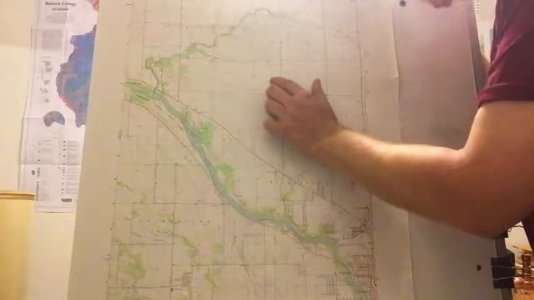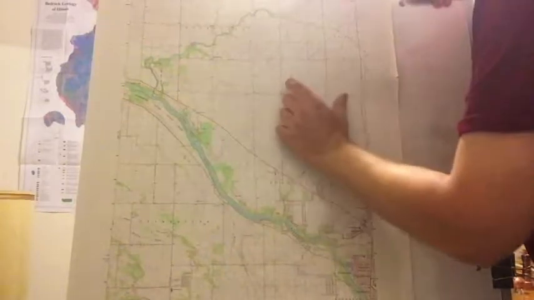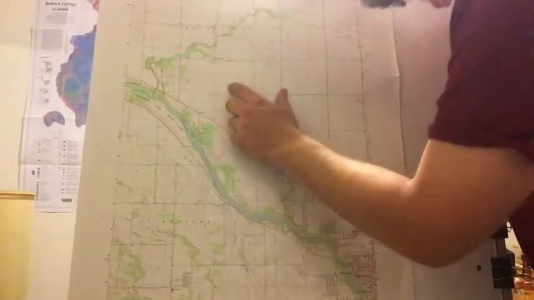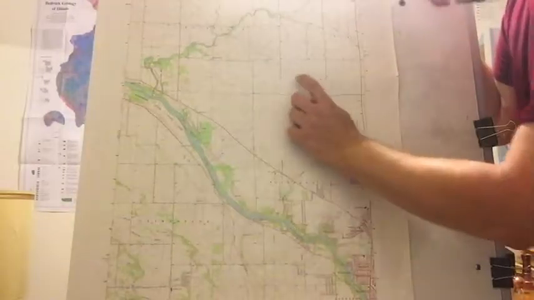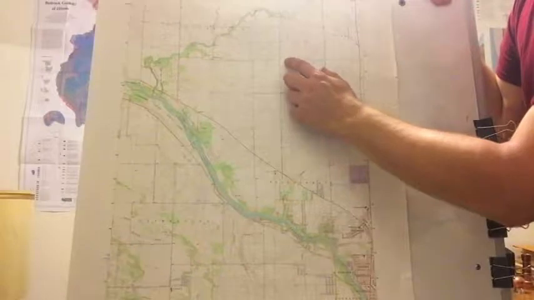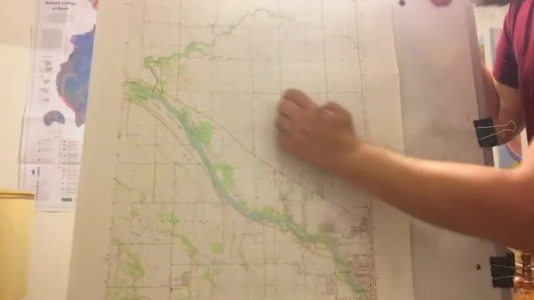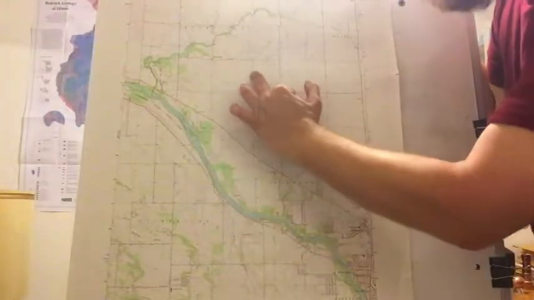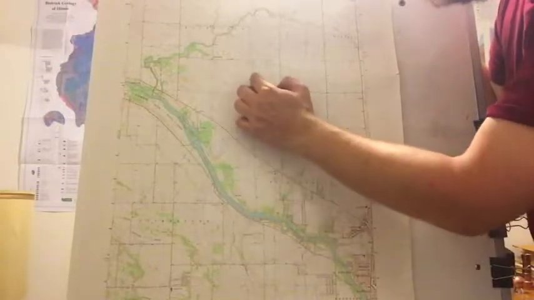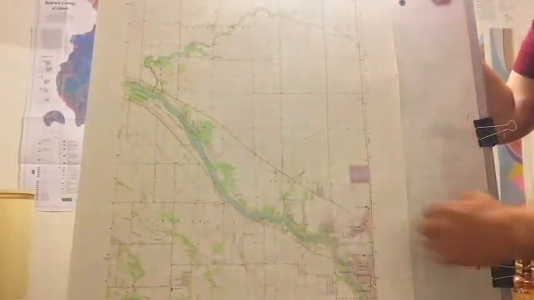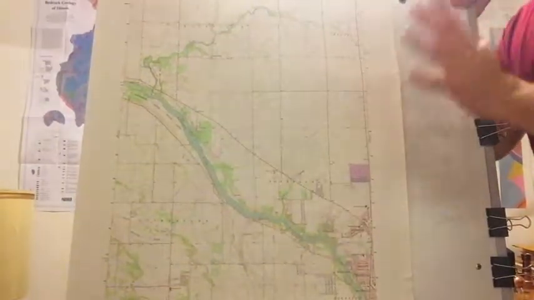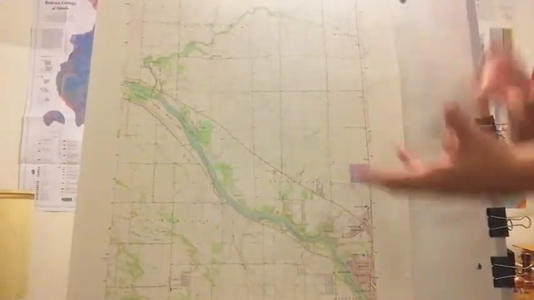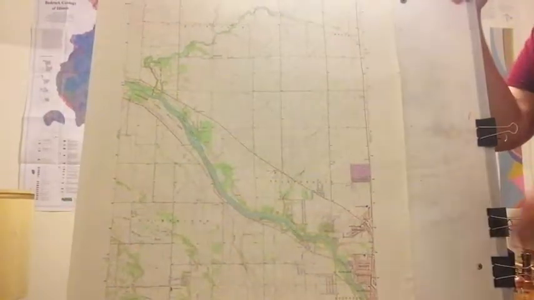You'll see these red numbers here. You got a 34, 35, and 36, and you'll see these red lines here, and where the red line is not a perfect section, it'll butt up against the roads. But these are about 1 square mile. They're supposed to be 1 square mile, and in an area like this, they likely are.